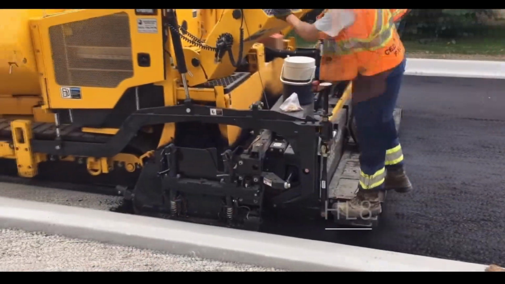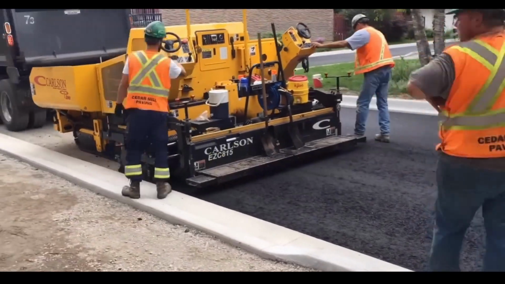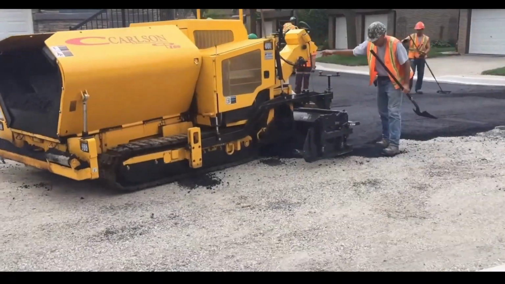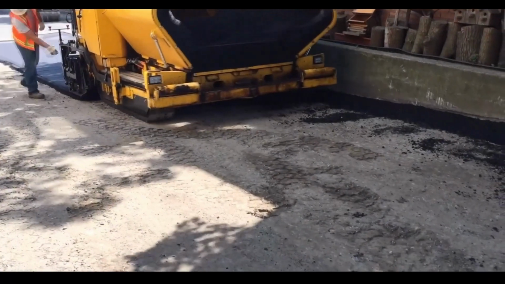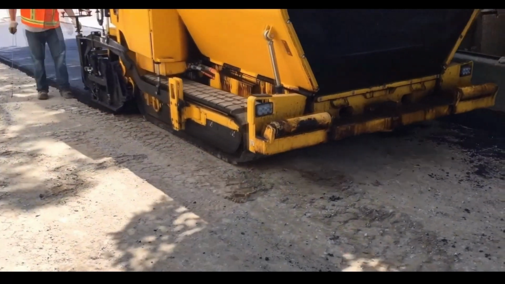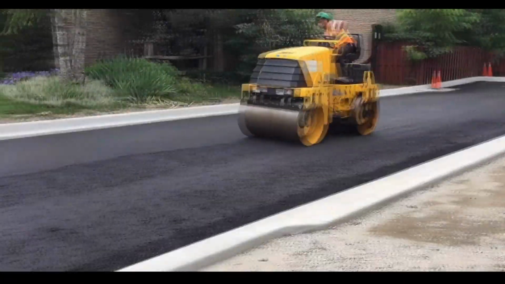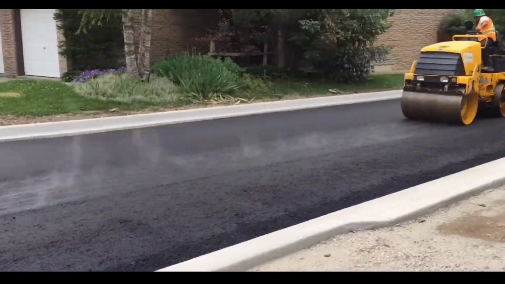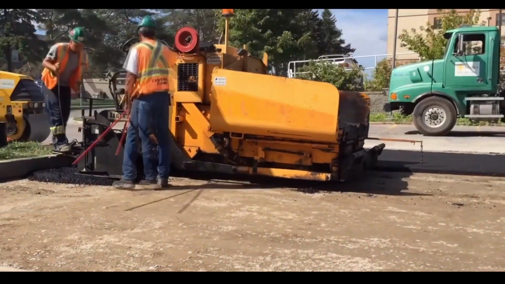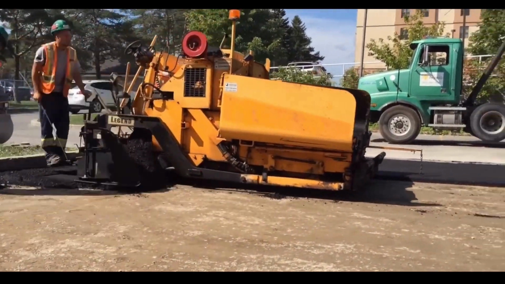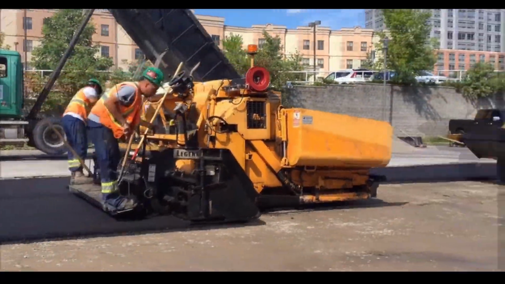The last mix we will be discussing is HL8. This specific material has very little sand and is therefore very coarse, but very strong. It would typically be used in heavy-duty applications, such as loading areas, parking lots, roadways, or wherever there is high vehicle traffic, heavy equipment, or large axle vehicles. In these applications, HL8 would be installed underneath a layer of HL3 or HL3A in order to improve the structural integrity and longevity of the asphalt wear surface.